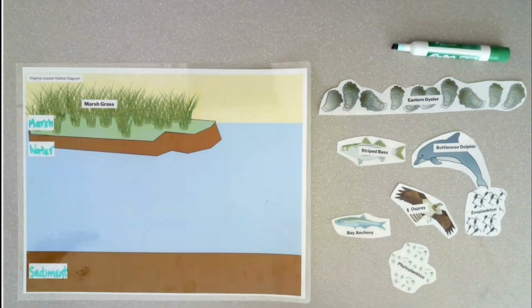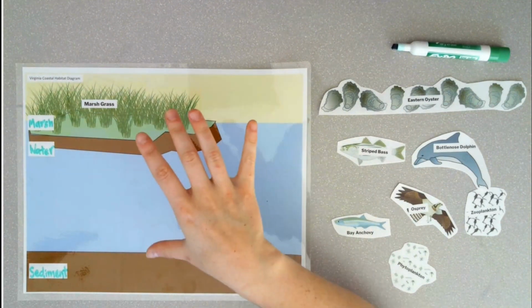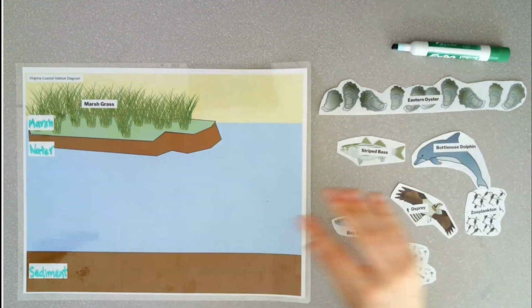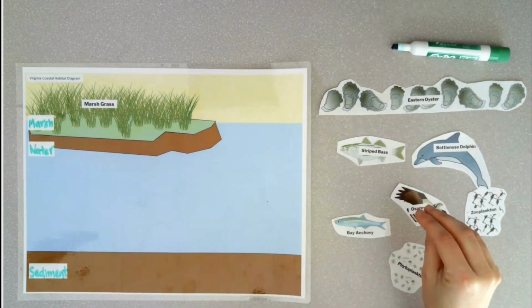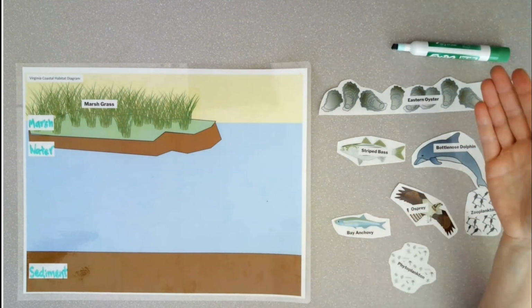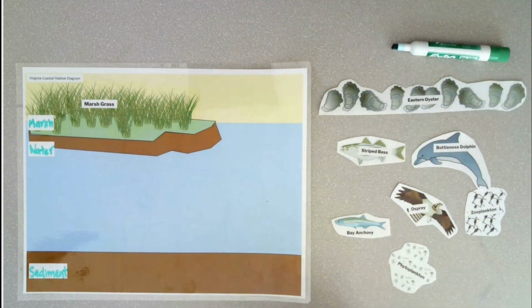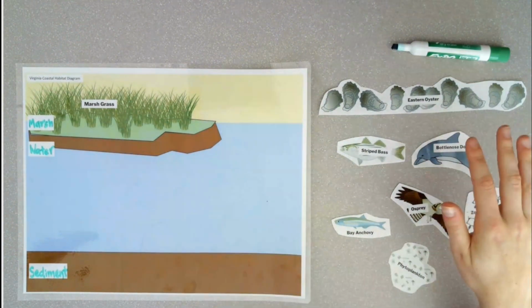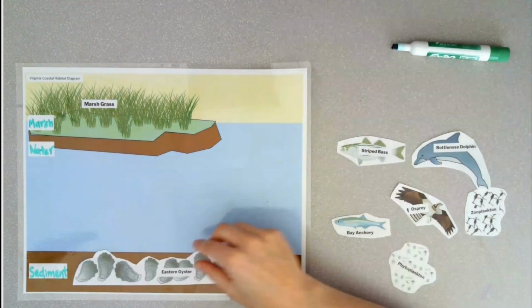After completing the lesson, students will move on to the activity, where they are given a Virginia coastal habitat diagram and a series of organism cards. I suggest laminating all of your materials so that these same materials can be reused for classes and lessons to come. And then you can use an expo marker. Once students are given the diagram, they will first label their habitats and then place their organism cards into the correct habitat.